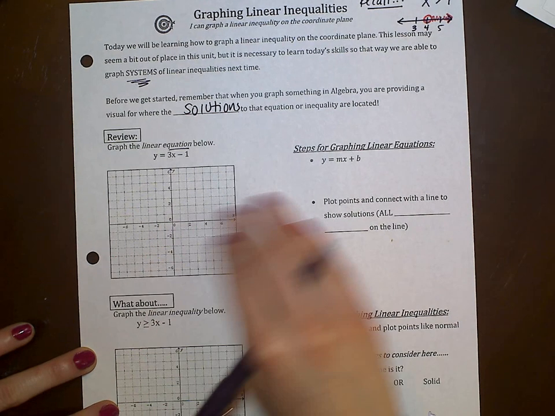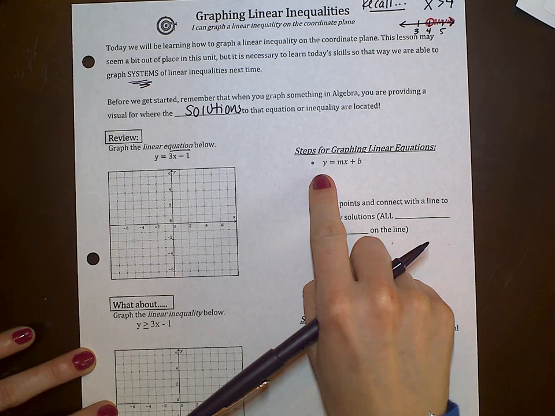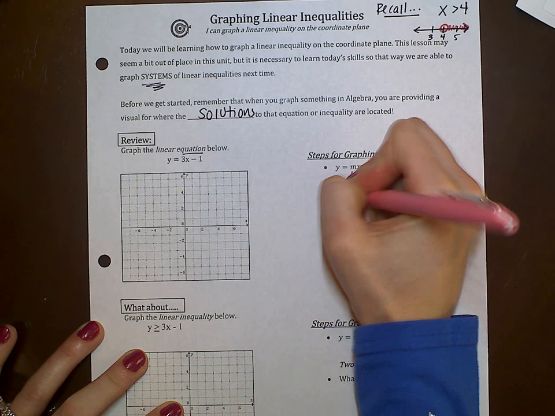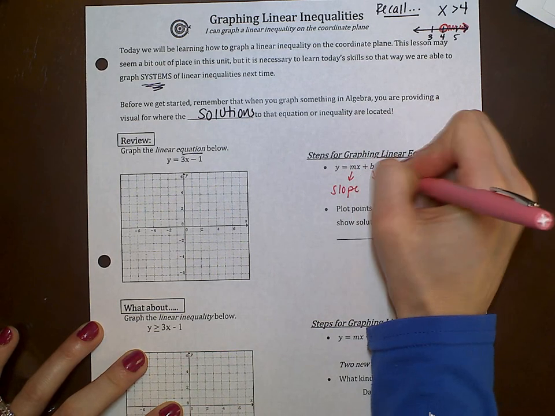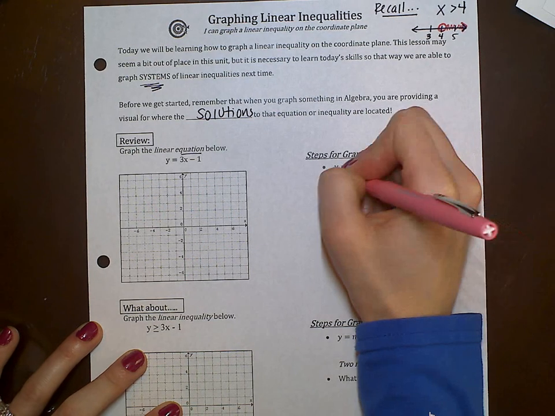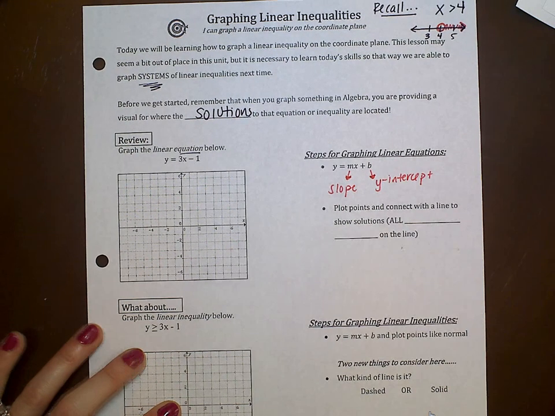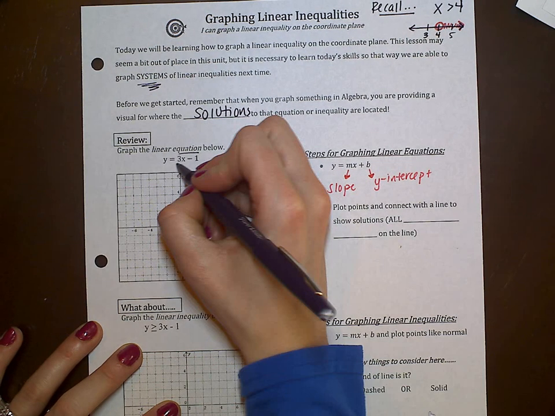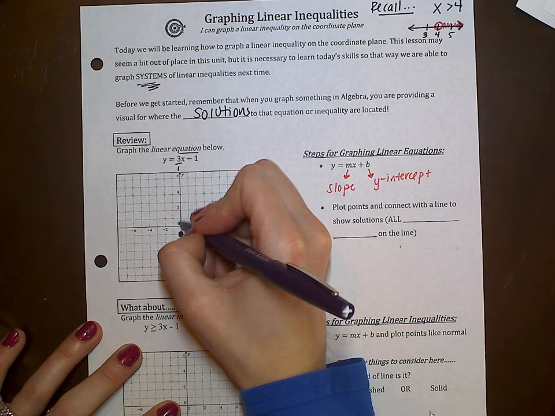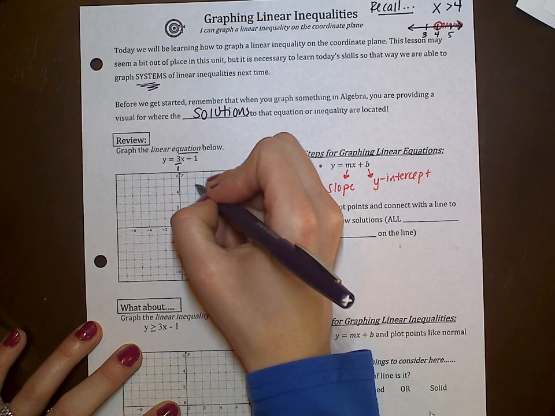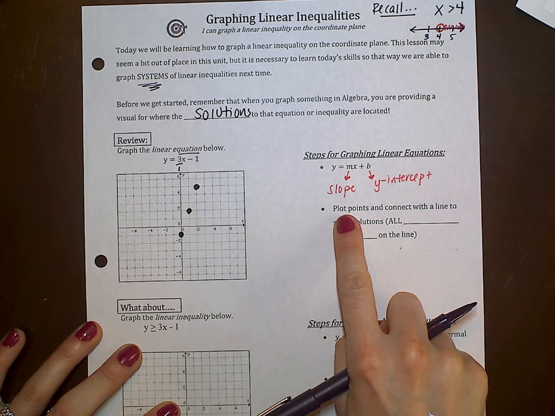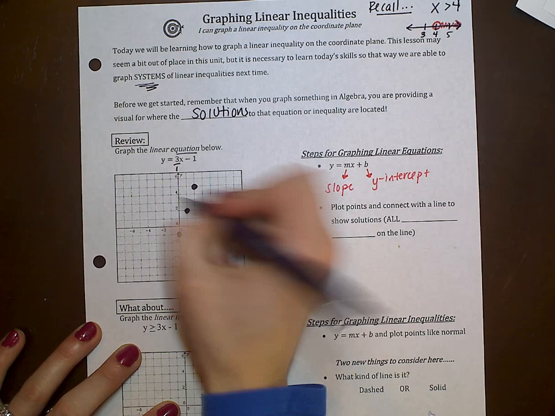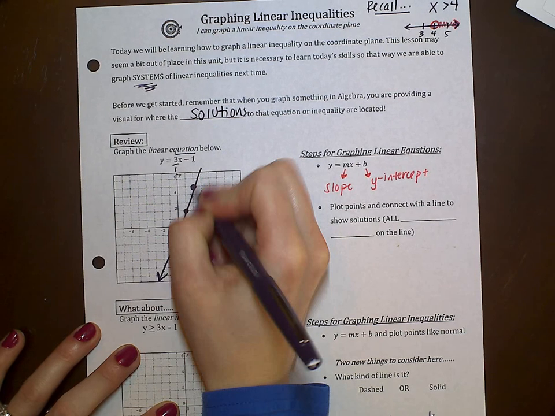We've done a lot of this with this semester. Steps are over here. The easiest way to graph is to be in y = mx + b. So we know that m is the slope, b is the y-intercept, and we just plot the points from that. So I start with the b value, which is -1. That's where I cross the y-axis, and then I count my slope. So I would go up 3 over 1. Once I've got some points plotted, I can connect the points, don't forget to do that part, with a line to show the solutions. Okay, so there's my line.